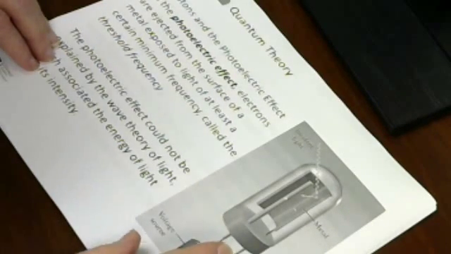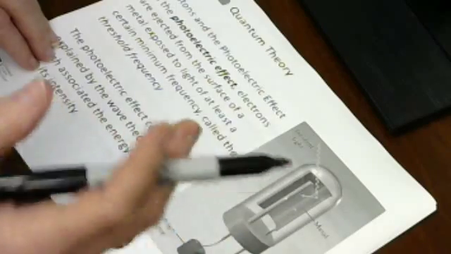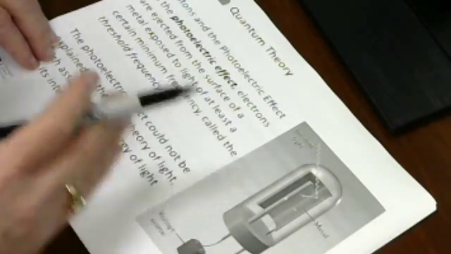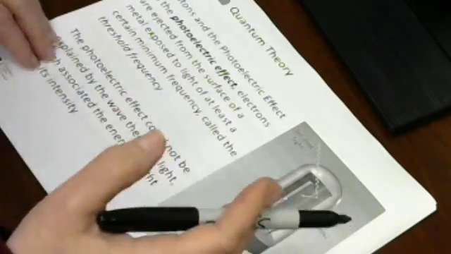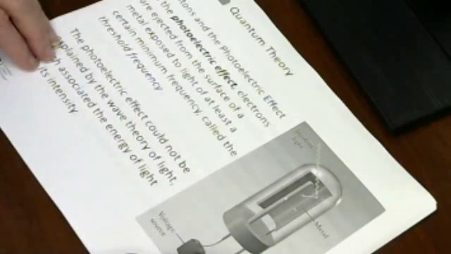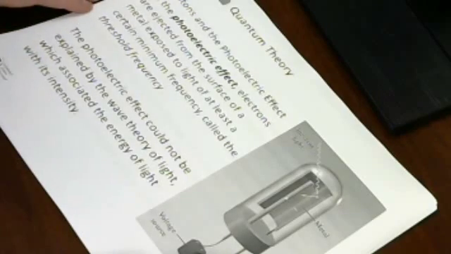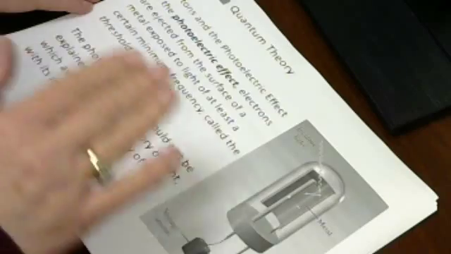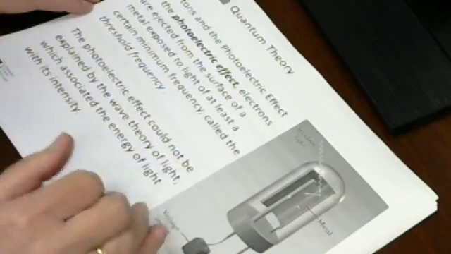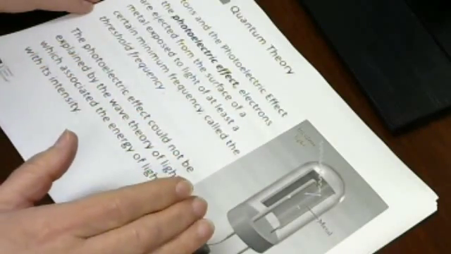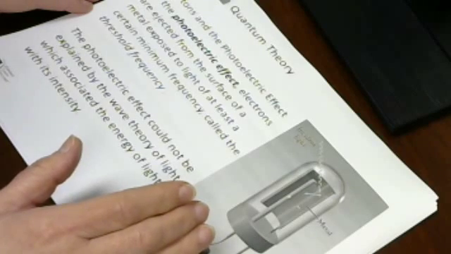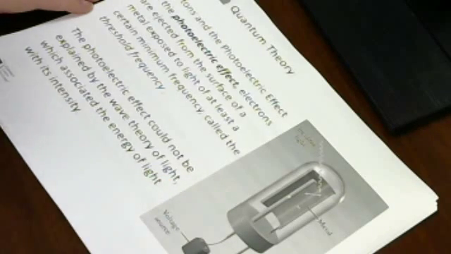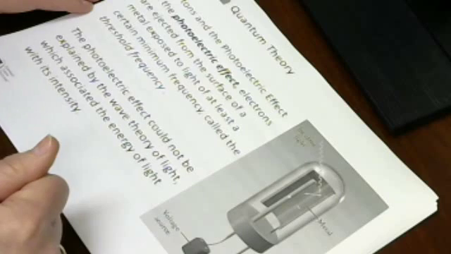He noticed that when electrons hit certain metals and they reflect those, they act a certain way. And the way that they get reflected could not be explained if those electrons only act as particles or only act as waves.